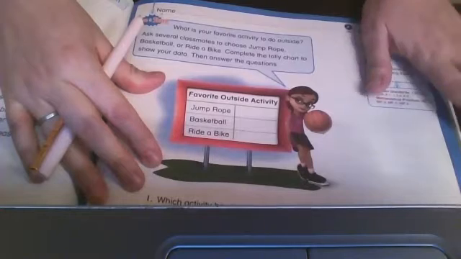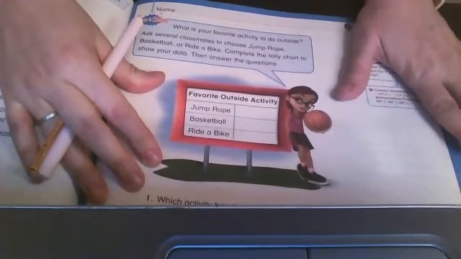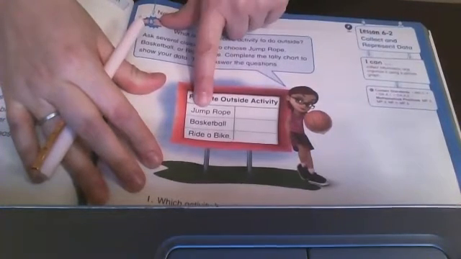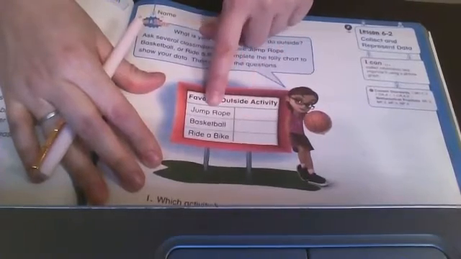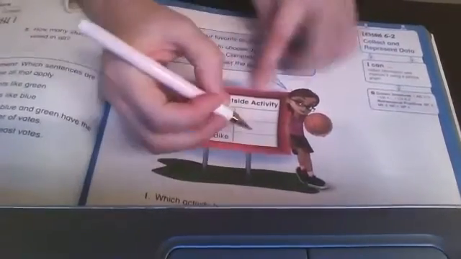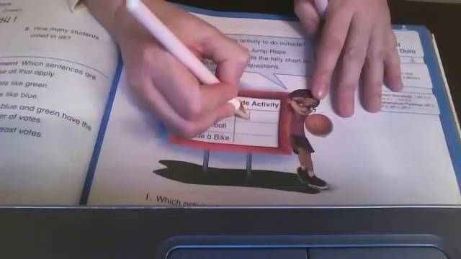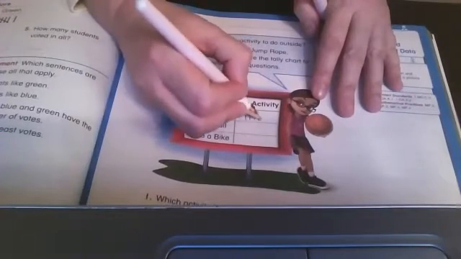And so yesterday we looked at tally charts, and what I would like you to do is find jump rope on your chart, and we're going to make 5 tally marks there for the 5 kids who chose jump rope. Okay, so we're going to do that together. 1, 2, 3, 4, and 5.